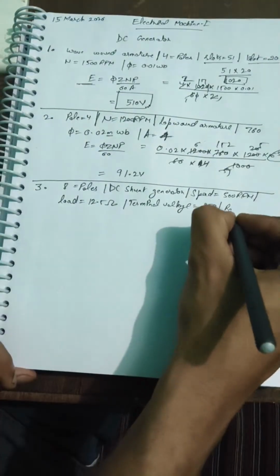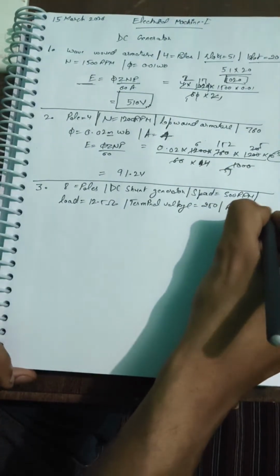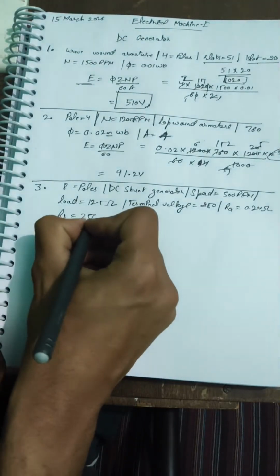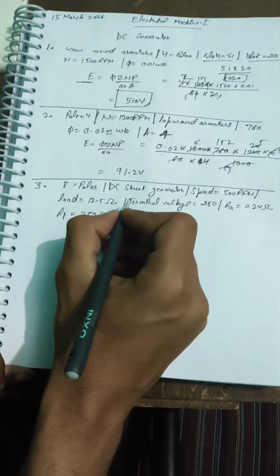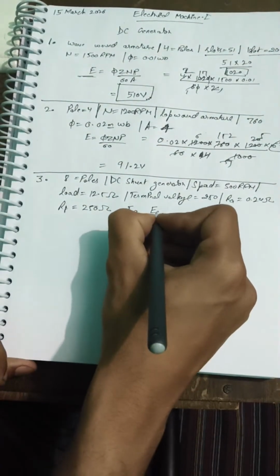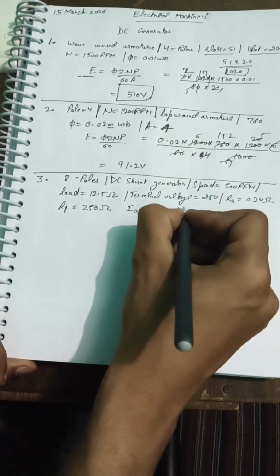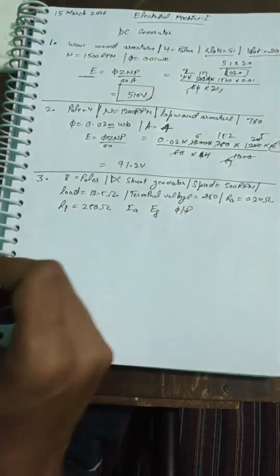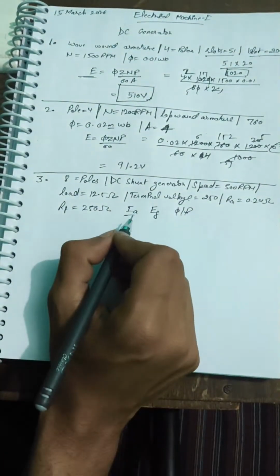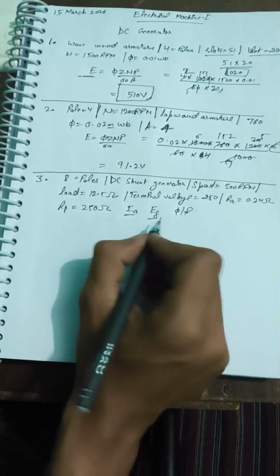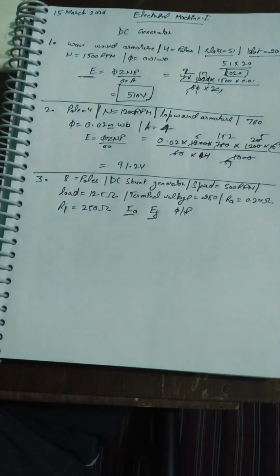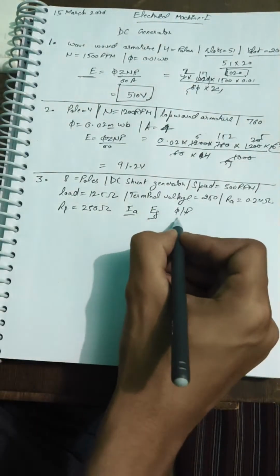The armature resistance is 0.24 ohm. The field resistance is 250 ohm. We have to find IA, EG and flux per pole. IA is the armature current, EG is the generated voltage, and this is the flux per pole.